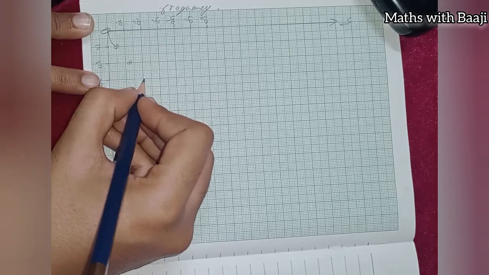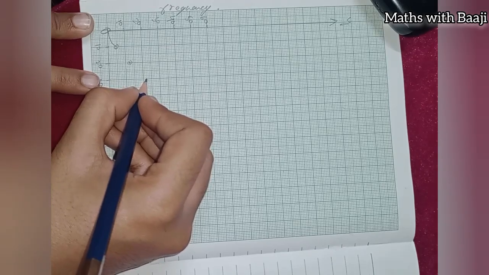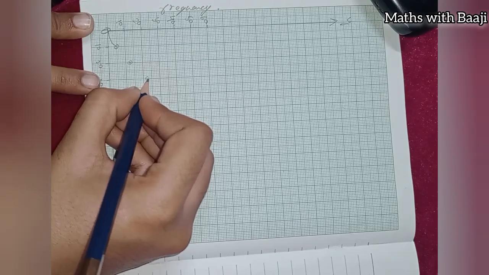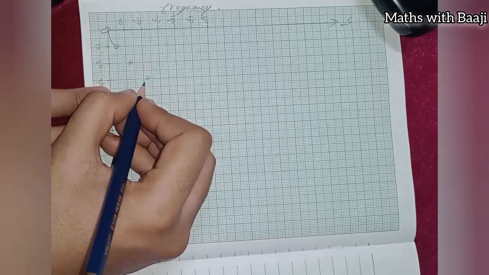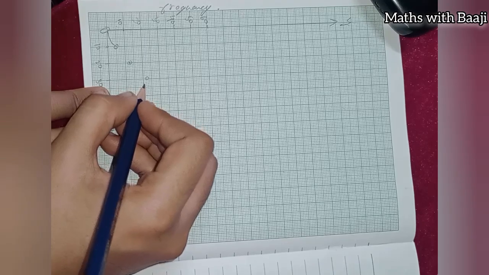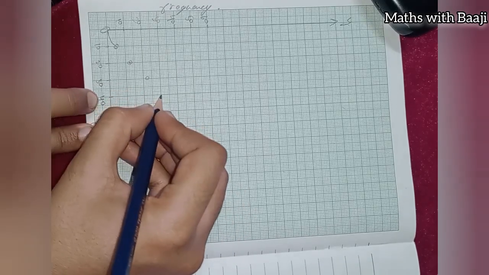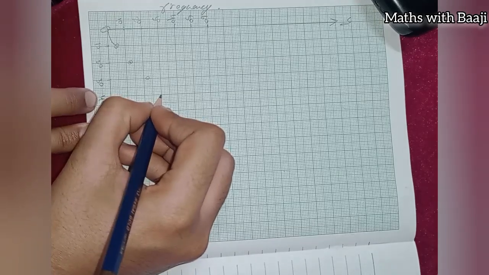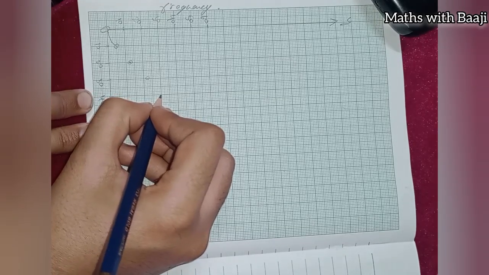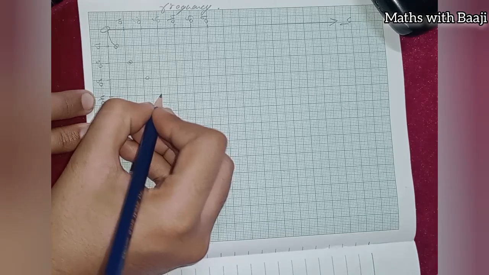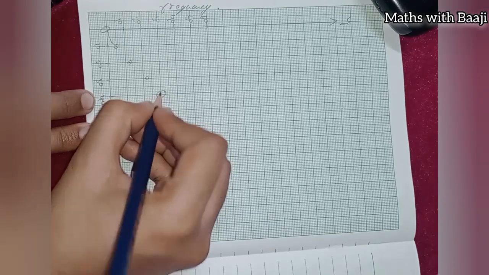So this is 21 and this is 22. Next, the point is 30 for the 40 class interval. From class interval 30 to 40 it is 30, so this point will be there.